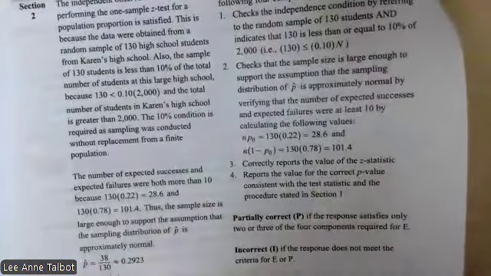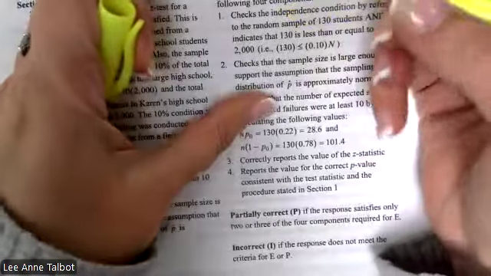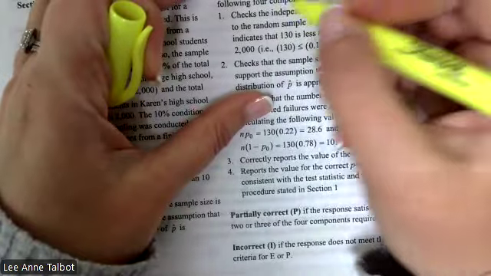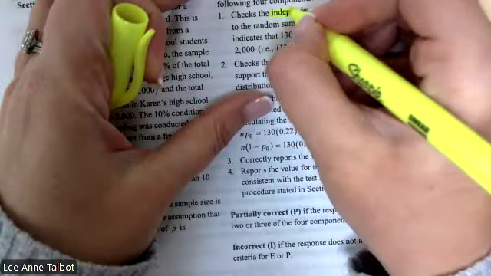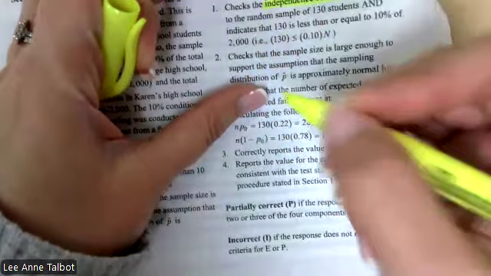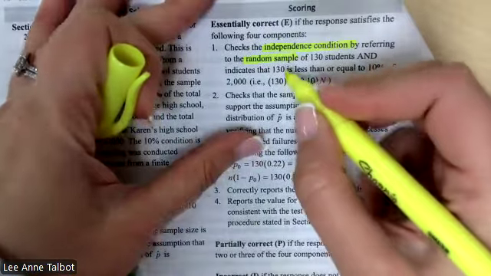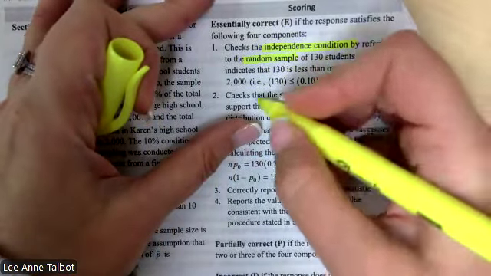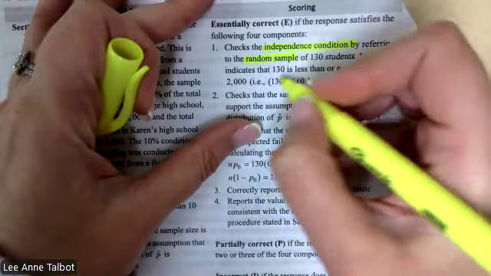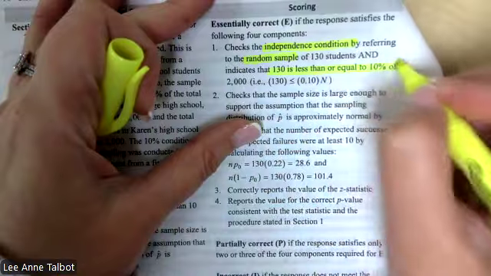Section 2 checks the independence condition. You need to say they're lumping these together. So it's random and the 10% condition.